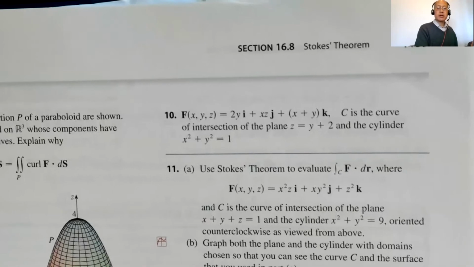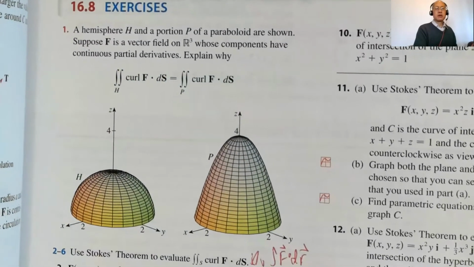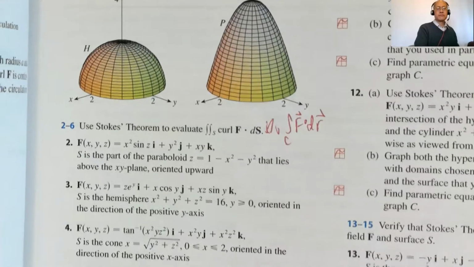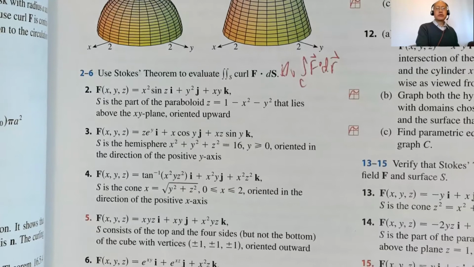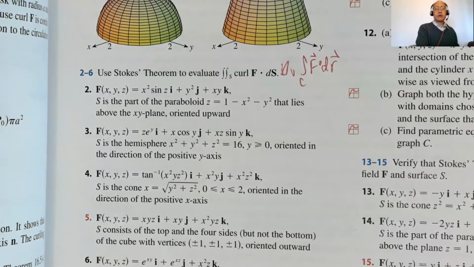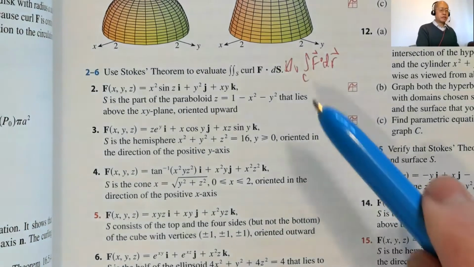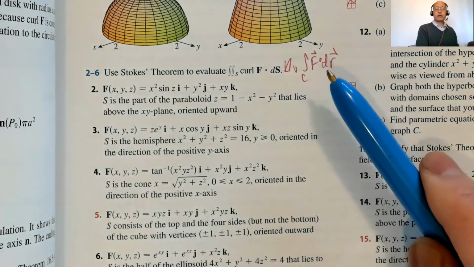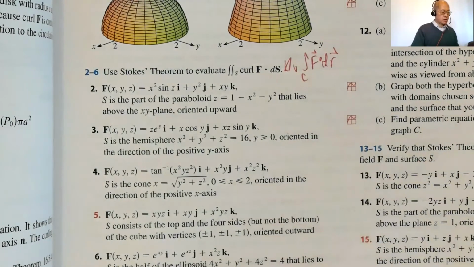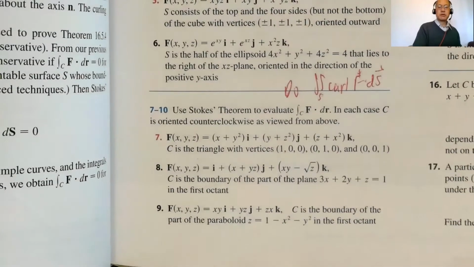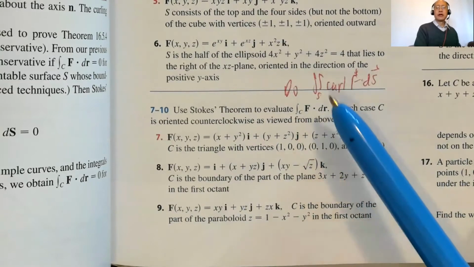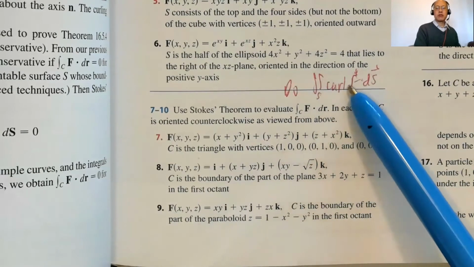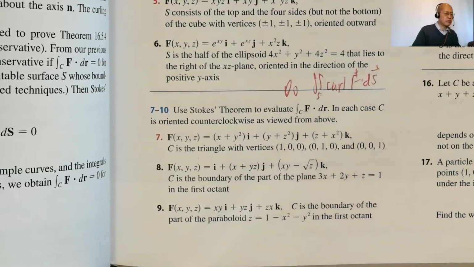Okay, so page 1139. Again, look at the language, 2 through 6. Use Stokes' theorem to evaluate double integral of curl F dot dS. It means do the integral along the curve of F dot dr. Similarly, for 7 through 10, use Stokes' theorem to evaluate integral of F dot dr. It means do the double integral of the curl of F dot dS because it turns out to be easier that way.